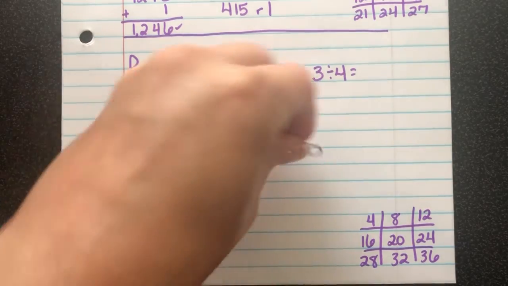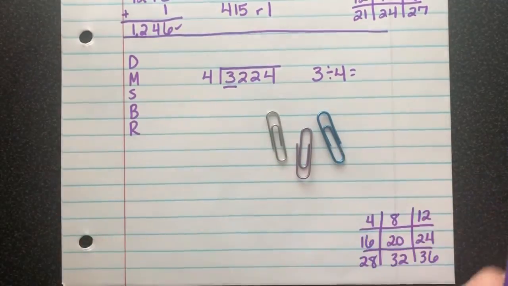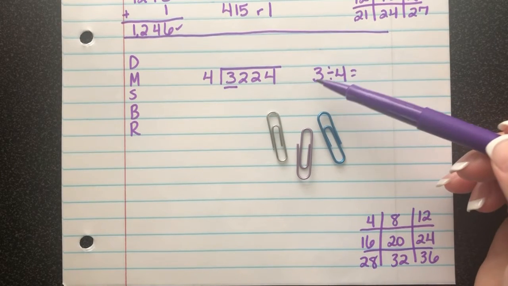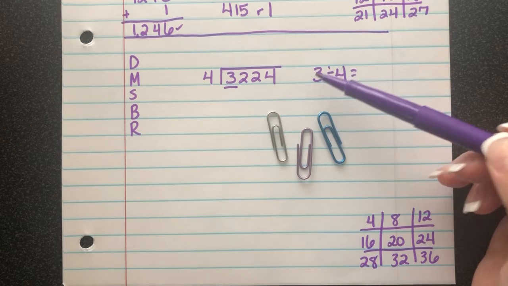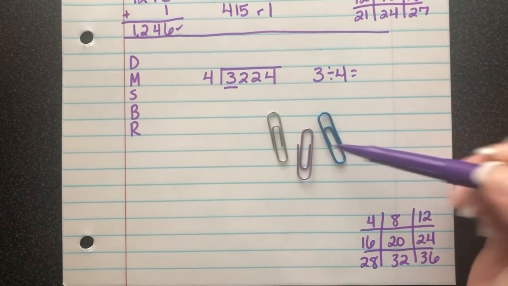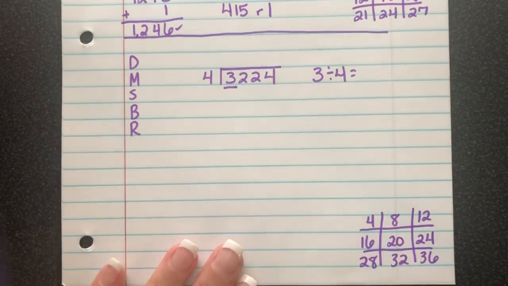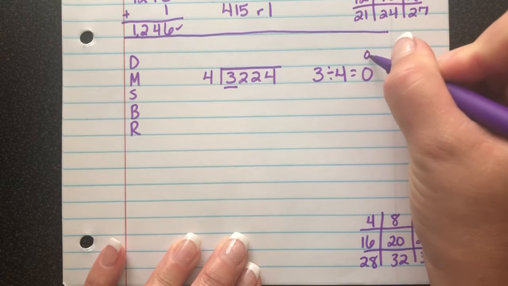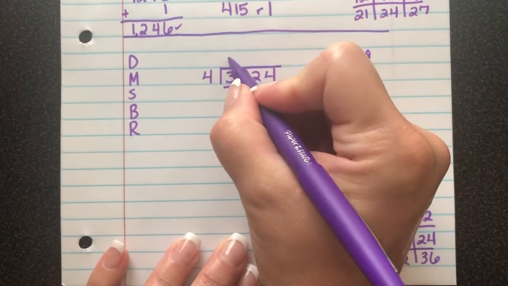I'm going to use my paper clips again. There's 1, 2, and 3 paper clips. I have a total of 3. So when your dividend is smaller than your divisor, that means you can't take any groups of that divisor out because you don't have enough. I only have 3 here. I can't take 4 out of it. So we're going to say that 3 divided by 4 is 0. That is a quotient. So that 0 is going to go up here.